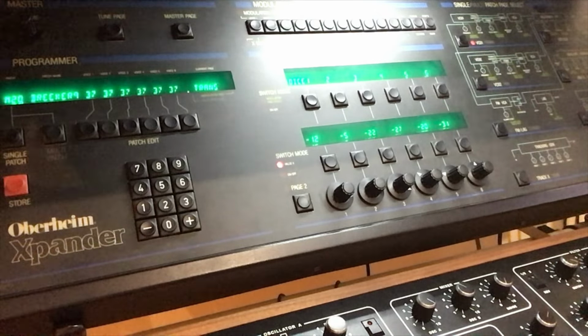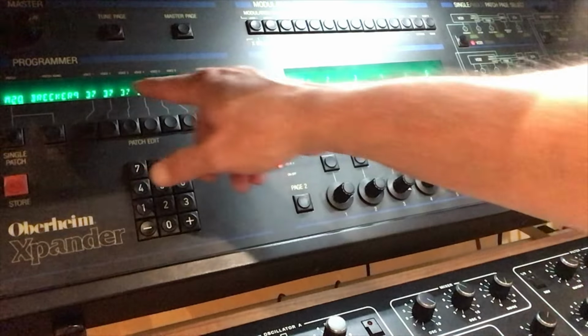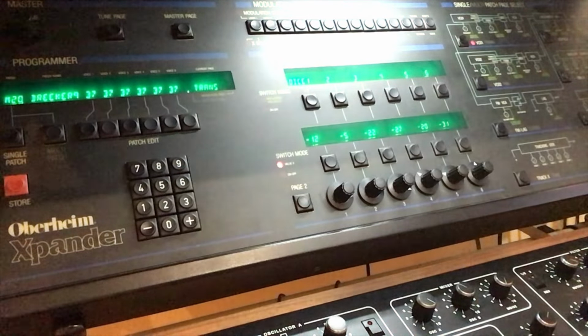So the first 2 voices can be seen here. A small dot LED lights up whenever the voices are activated. And you may or may not be able to see on your screen, but the dot moves from left to right through the other voices.